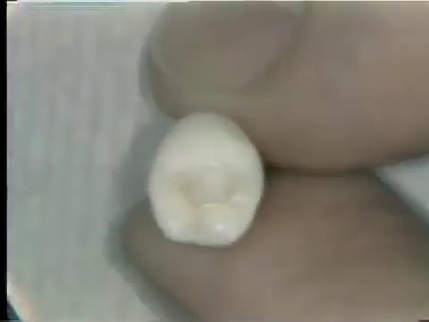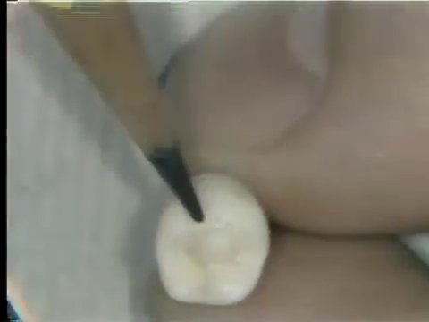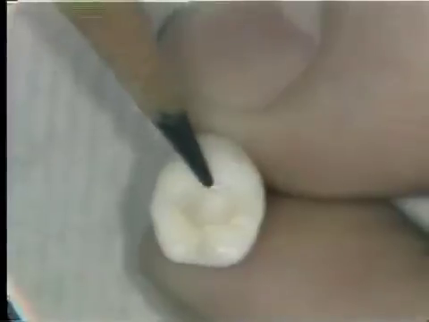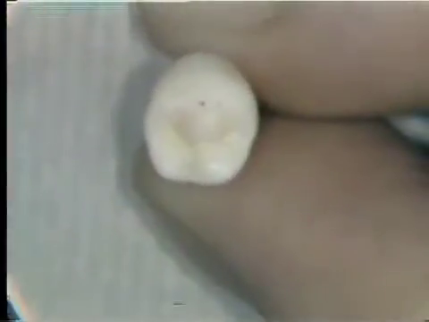But it is generally the only three cusp tooth that has one root and is of this size. Occasionally a maxillary third molar will have three cusps, but this is considered the only three cusp, one rooted tooth. It would be our mandibular second premolar.